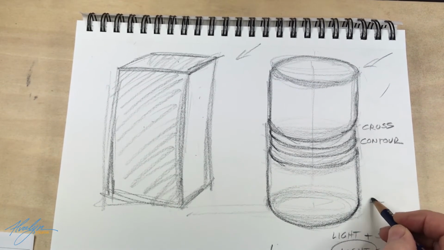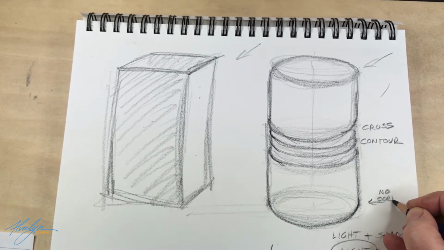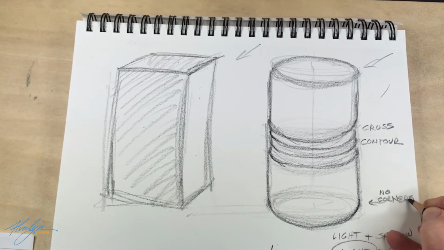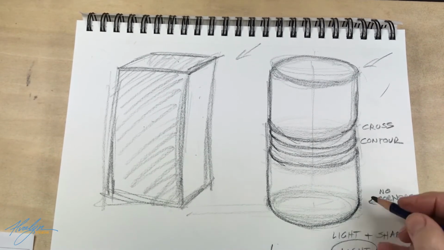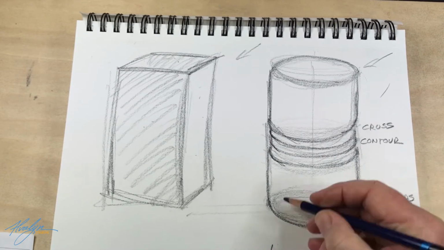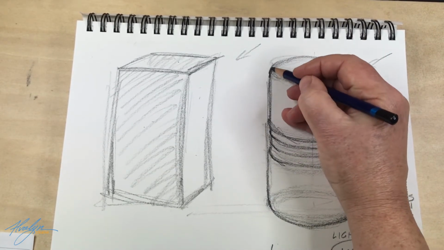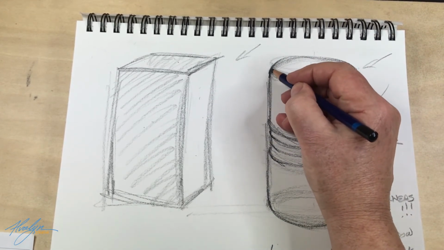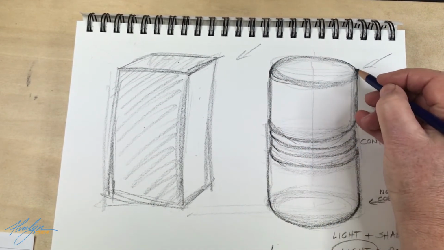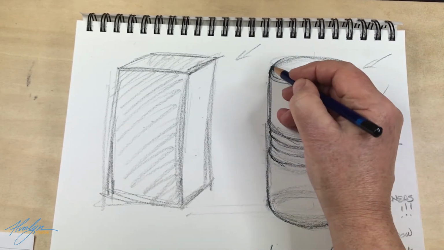And again, no sharp edges or no corners on cylinders. So everything comes in and rounds off on a cylinder. This comes up and immediately goes into the curve on the back side and also on the front side. That's why gesturing in is going to help you communicate that.